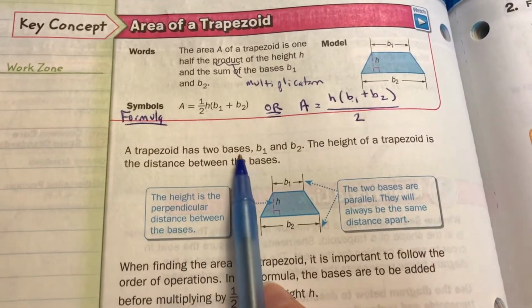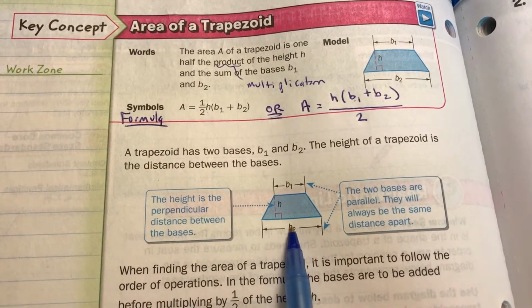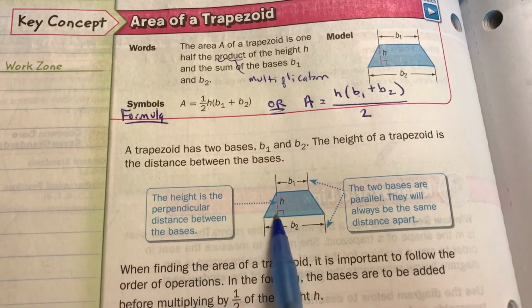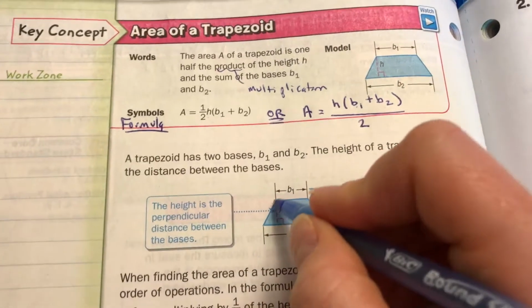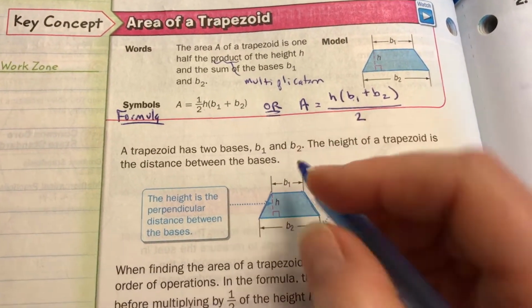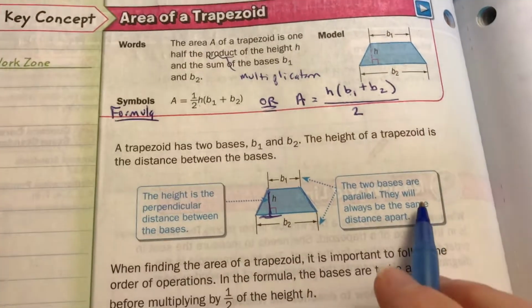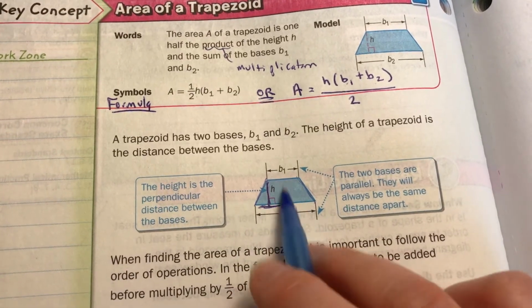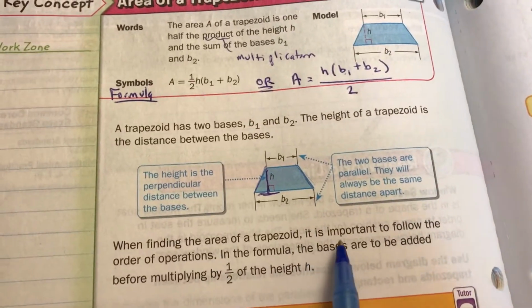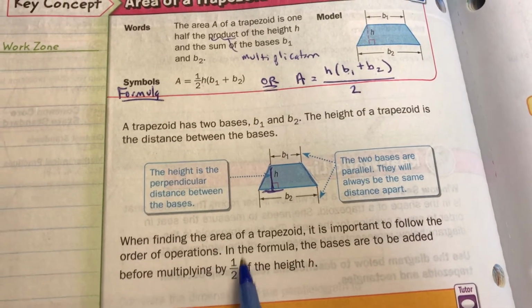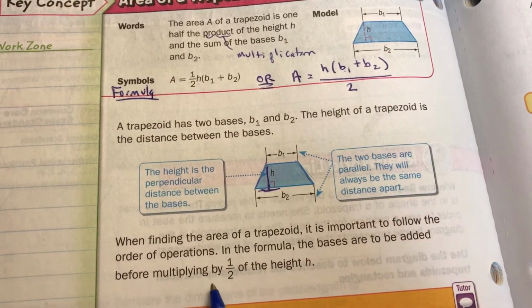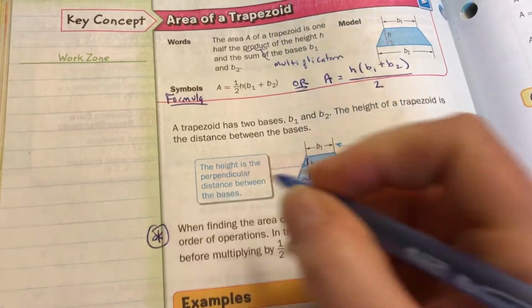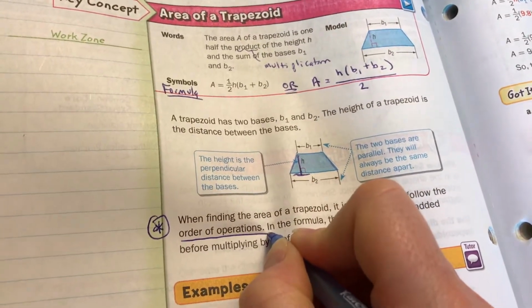Now, it says a trapezoid has two bases, base 1 and base 2. The height of a trapezoid is the distance between the two bases. Again, the height is the perpendicular distance. So it's not this slanted, it's this perpendicular measurement. The two bases are parallel, so they'll always be the same distance apart. So the height along here will always be the same. When finding the area of a trapezoid, it's important to follow the order of operations. In the formula, the bases are to be added before multiplying by half of the height. So this is that whole idea of order of operations.